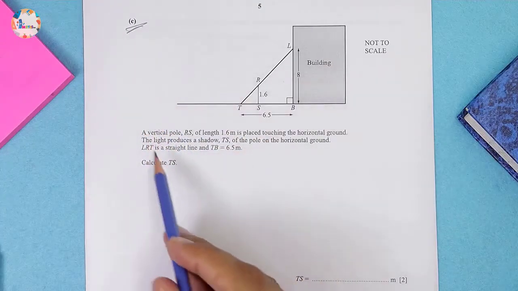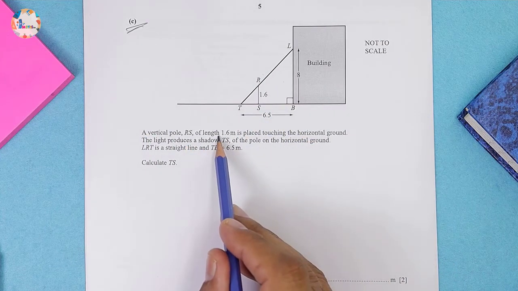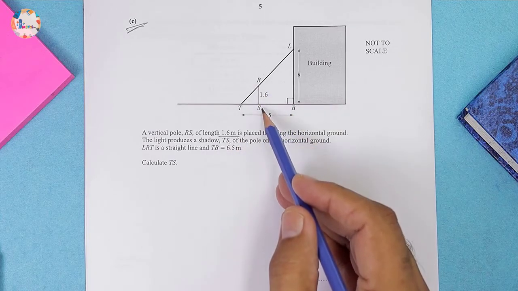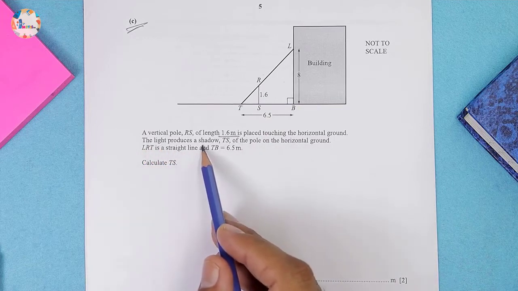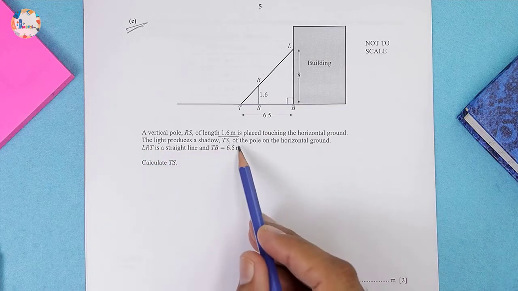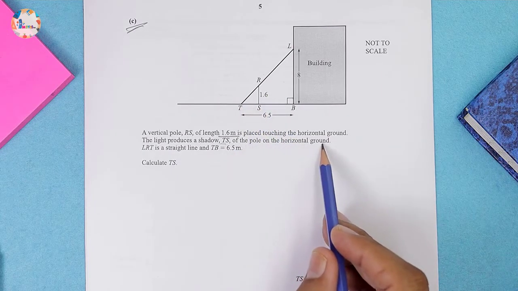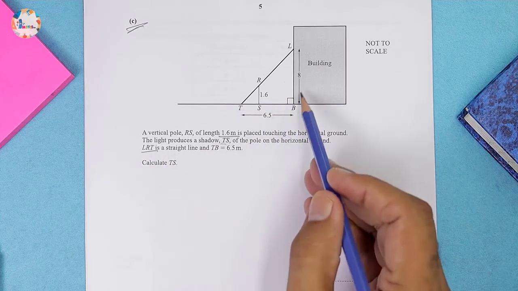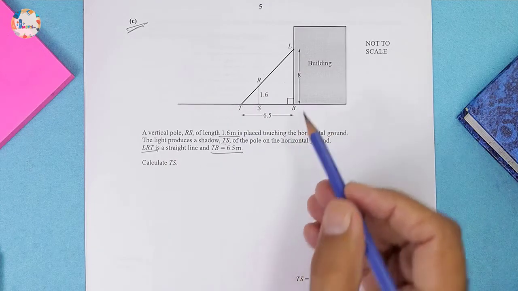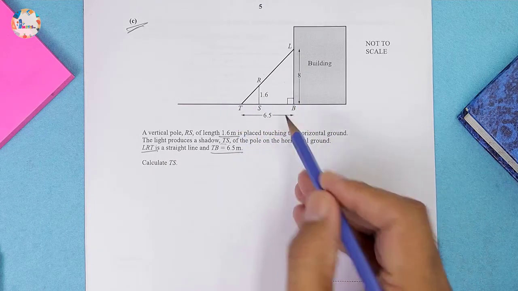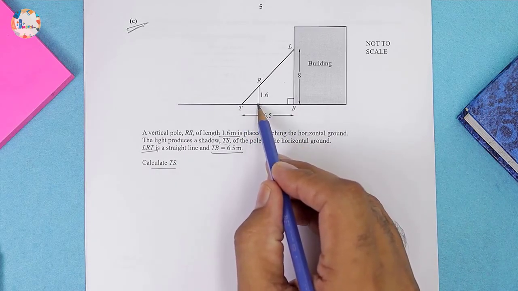Part C. A vertical pole RS, RS is this one, of length 1.6 meters, is placed touching the horizontal ground. The light produces a shadow TS. TS is the shadow, this one, of the pole on the horizontal ground. LRT is a straight line, and TB is equal to 6.5. This whole distance is 6.5 meters. Calculate TS. We have to calculate this TS.